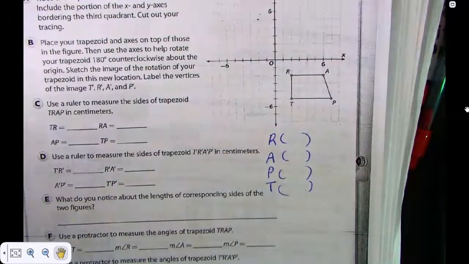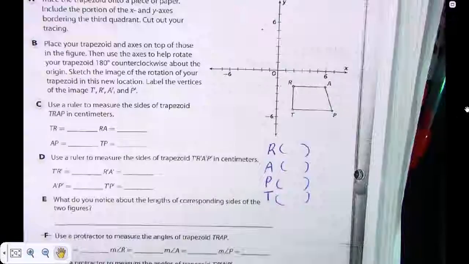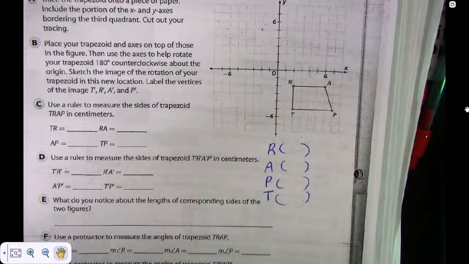We're writing the coordinates for RAPT on page 346.